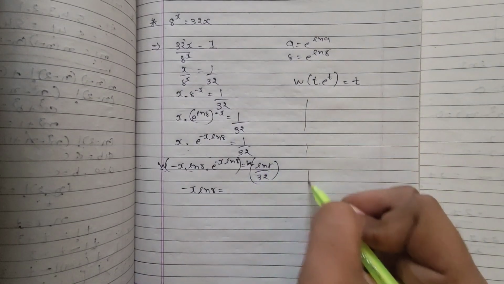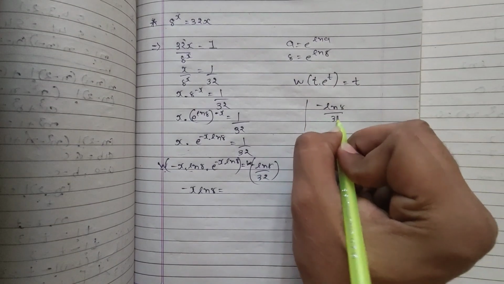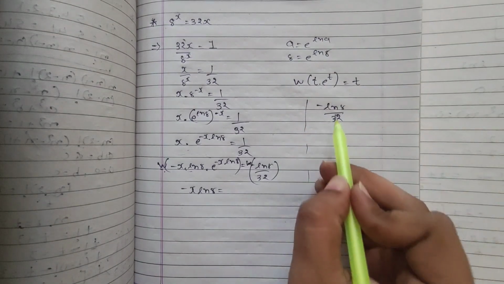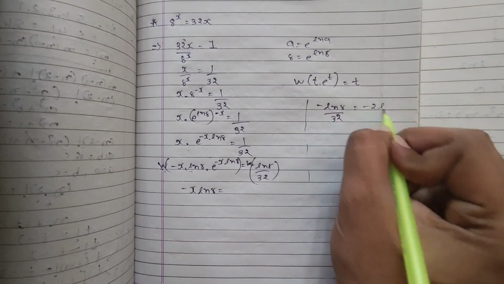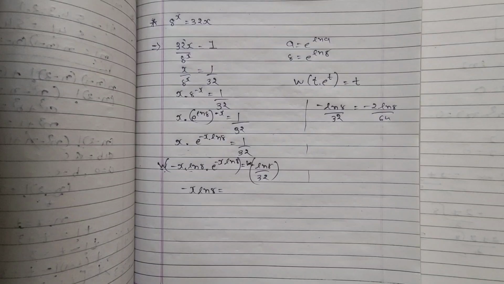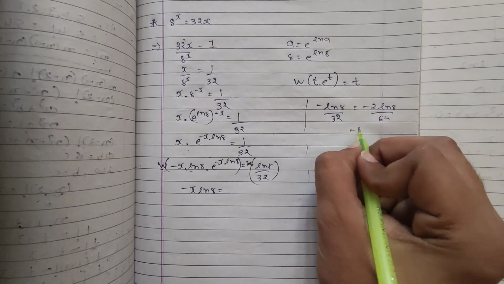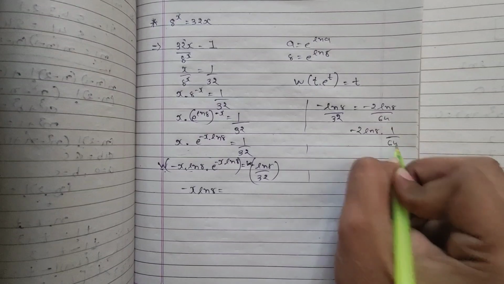So we have to convert this equation into this kind of equation. So what will I do? See, minus ln 8 divided by 32. Now if I multiply numerator and denominator by 2, pay attention, minus 2 ln 8 divided by 64. Agree? So now minus 2 ln 8 into 1 by 64.